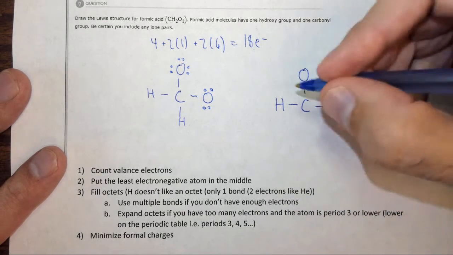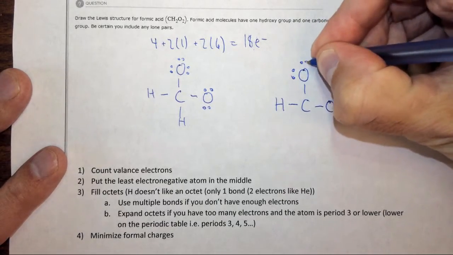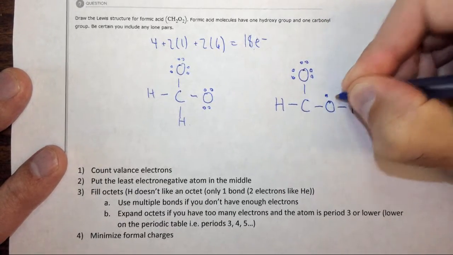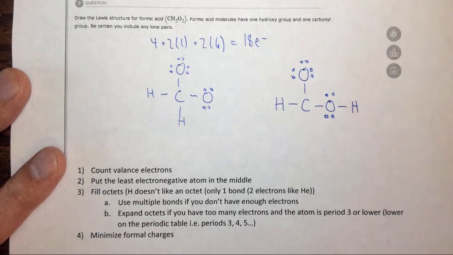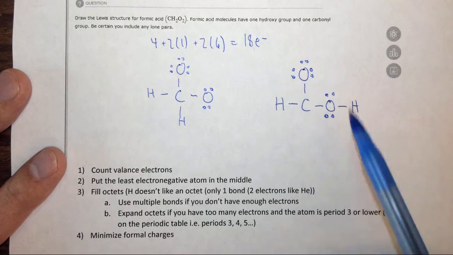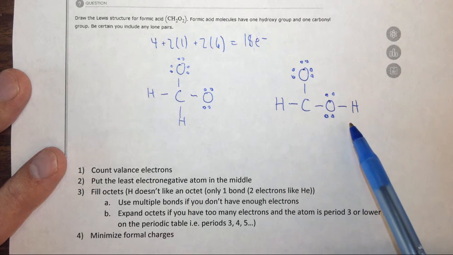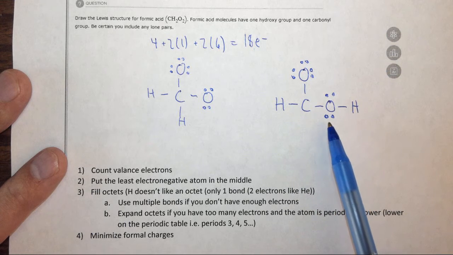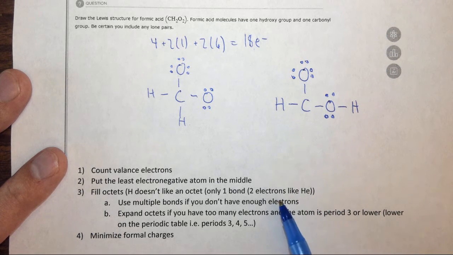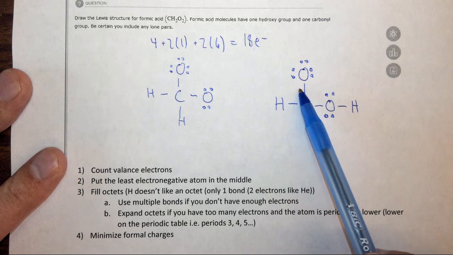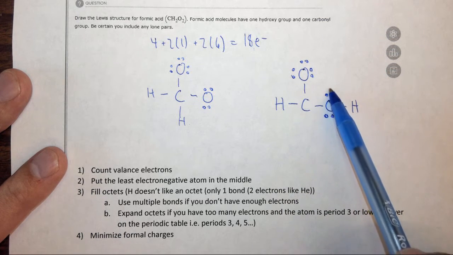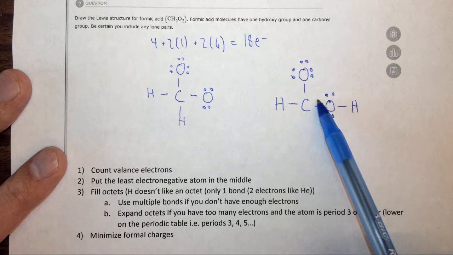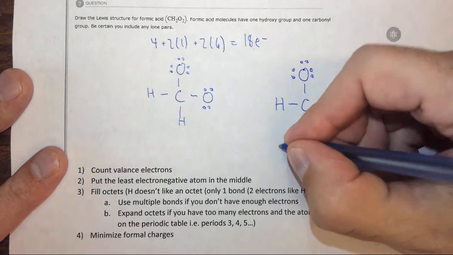So let me fill octets. 2, 4, 6, 8, 10. I now have filled the octet of both of the oxygens. But what you'll notice is that carbon doesn't have an octet, which is not ideal. However, in this case, I can move electrons in order to fulfill carbon's octet. I can move these 2 here into a double bond to fill carbon's octet, or these 2 here into a double bond to fill carbon's octet. So let's see what those 2 things look like.